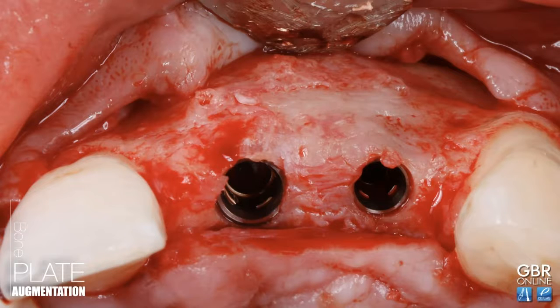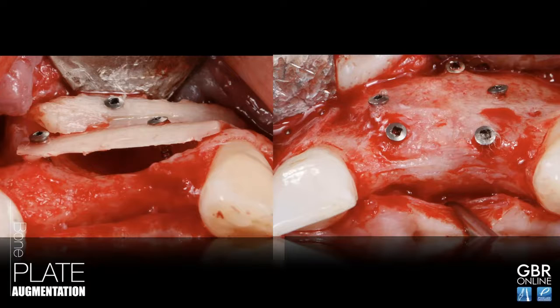Here's the 2 implants in place. They were also guided in place. This was a guided implant surgery. I always try, if I can, to do a guided implant surgery if it's more than a single unit, because it's just more accurate and it's less guesswork. And we have the technology, so why not use it?